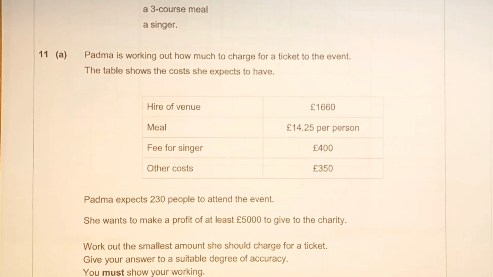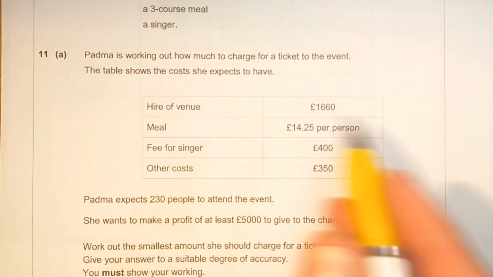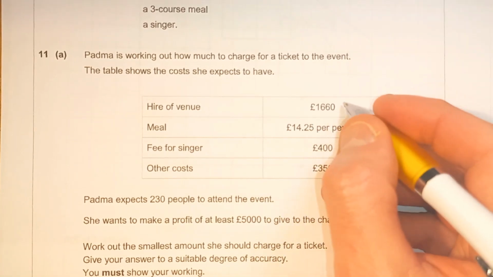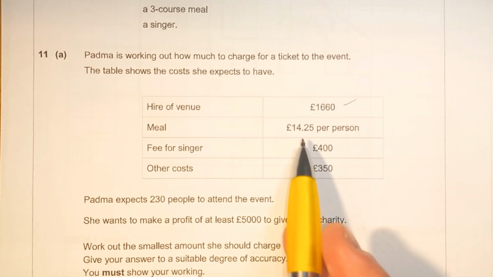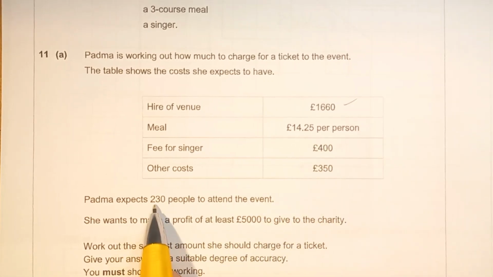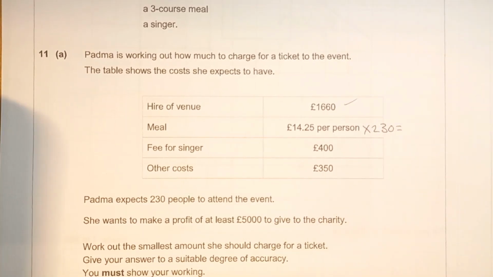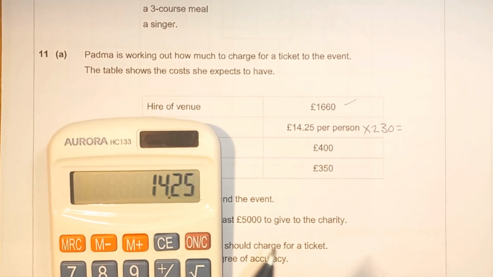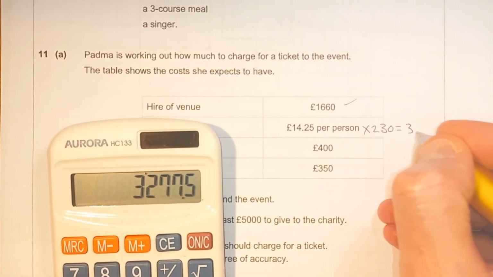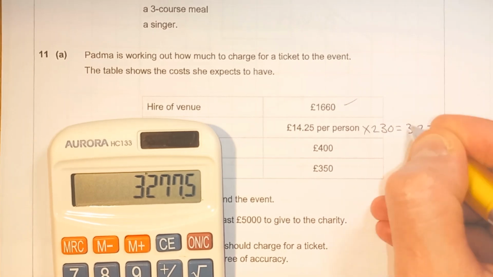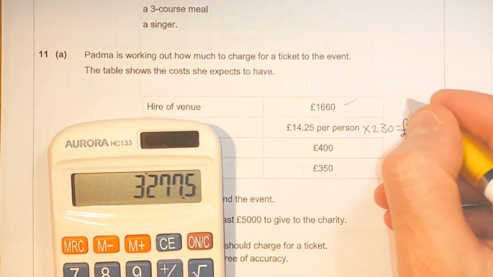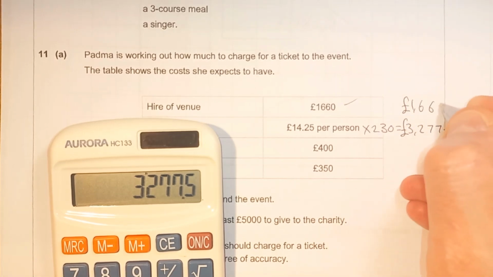Okay, so to work out the amount to charge, first of all, we need to work out how much it's going to cost her. So let's work this all out. Well, the hire of the venue is £1,600. That's just as it is. The meal is £14.25 per person. She's expecting 230, so we're going to multiply that by 230, which gives £3,277.50. In fact, I'm going to rewrite this over here, so we've got everything together.